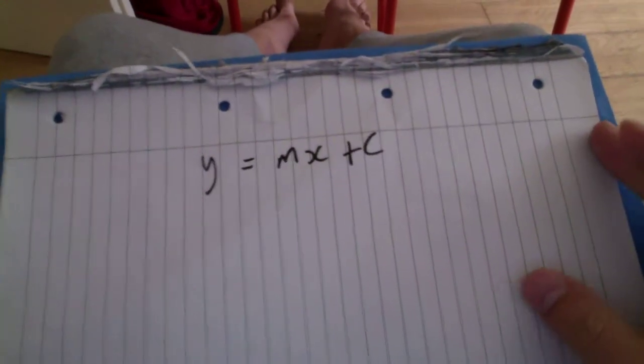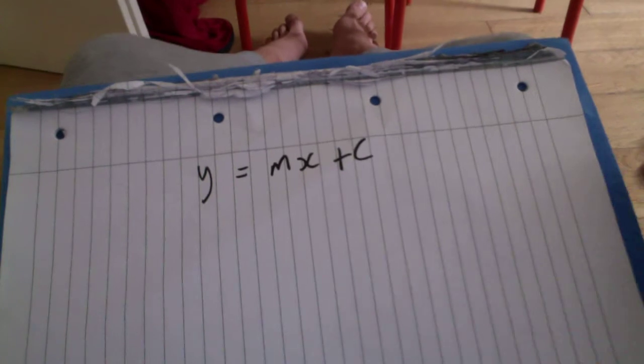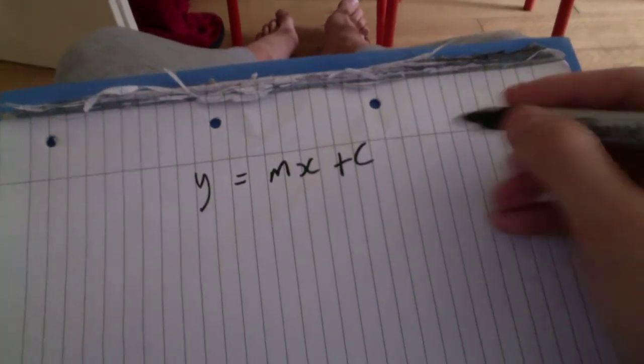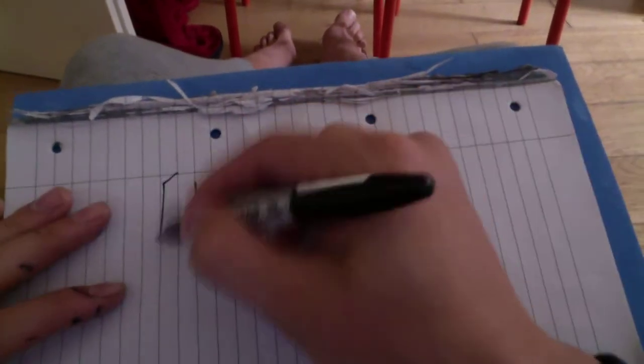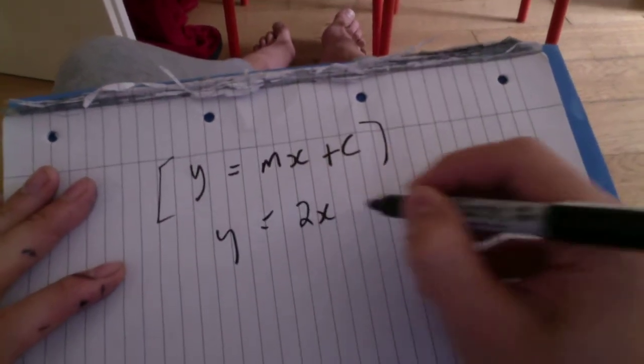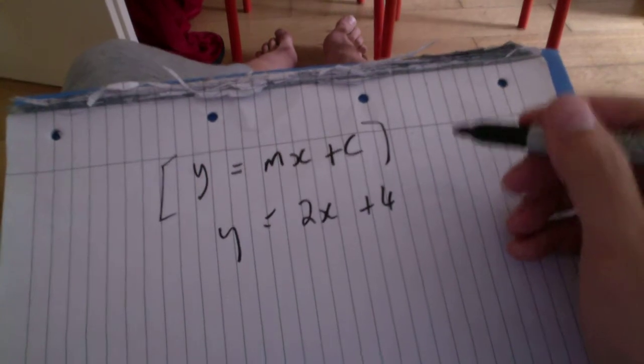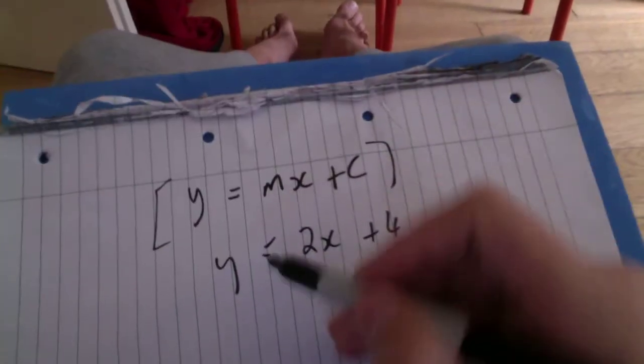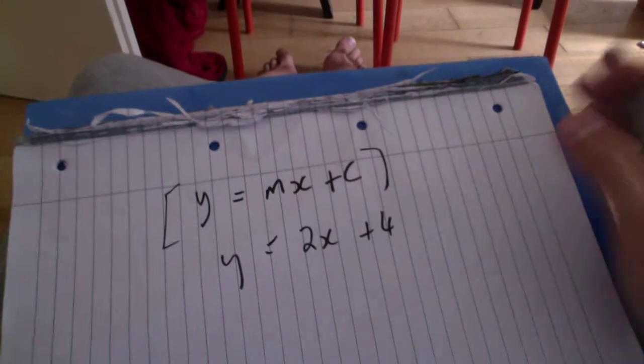Now in the exam, they're going to ask you to match. They're going to give you an equation, which will follow this, like y equals 2x plus 4. And then they'll show you some graphs, like this or this, that. And they'll say, which graph corresponds to this equation?